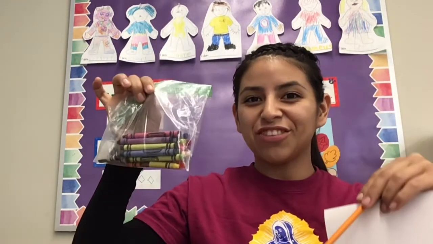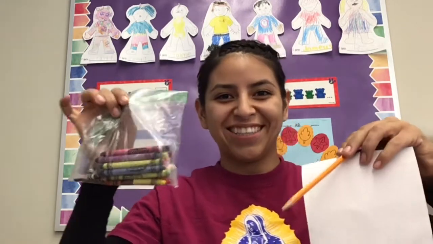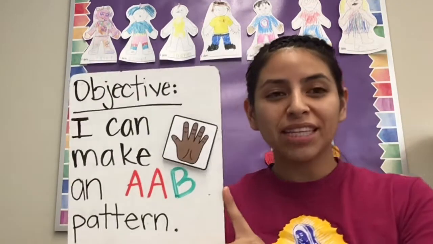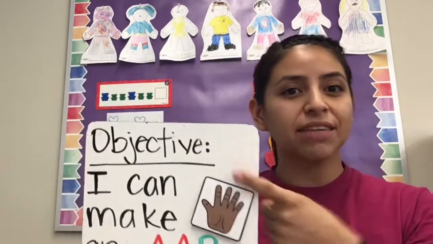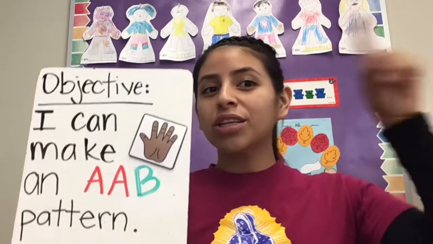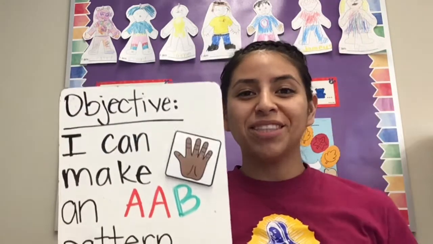The materials needed for today are a blank sheet of paper, a pencil, and colors for after if you wish to color your pattern. Alright TK, let's go over our objective. And remember, our objective is what we are going to learn. It's what we're going to be talking about.